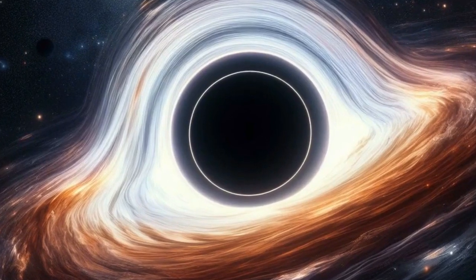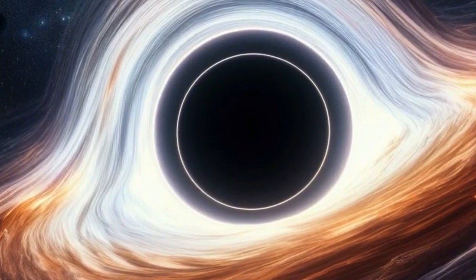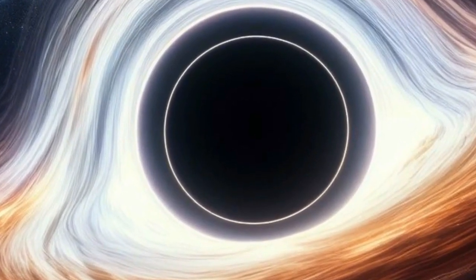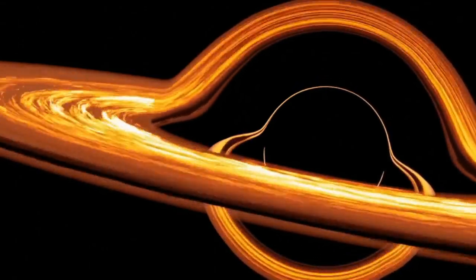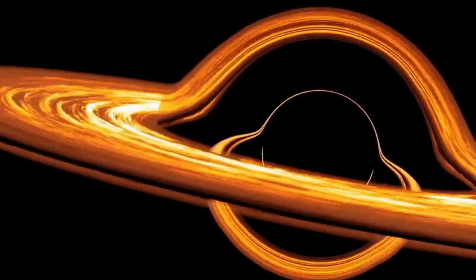A black hole is a region of spacetime where gravity is so strong that nothing, including light and other electromagnetic waves, has enough energy to escape it. The theory of general relativity predicts that a sufficiently compact mass can deform spacetime to form a black hole. The boundary of no escape is called the event horizon.